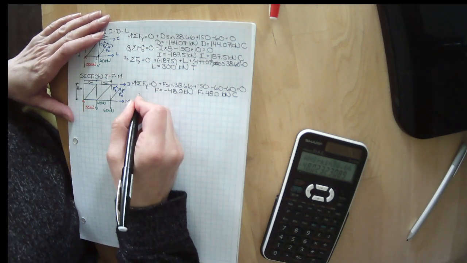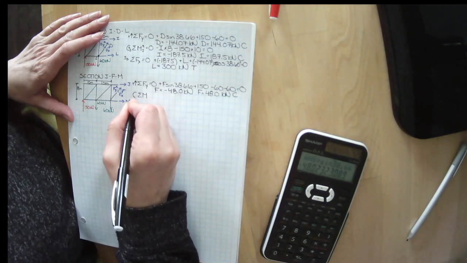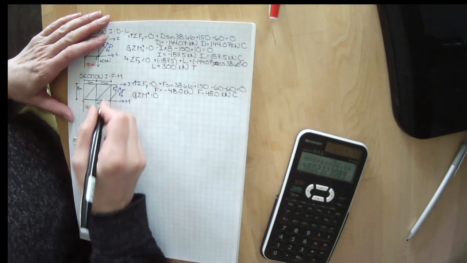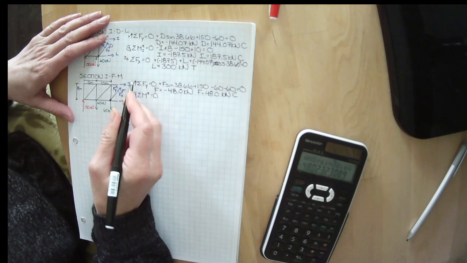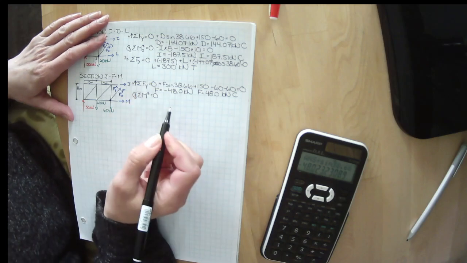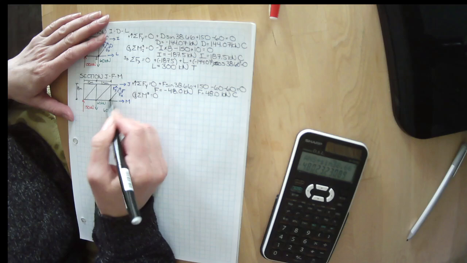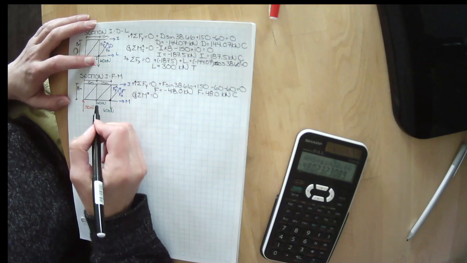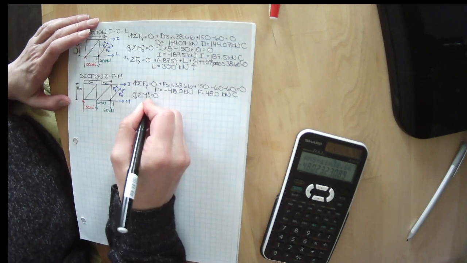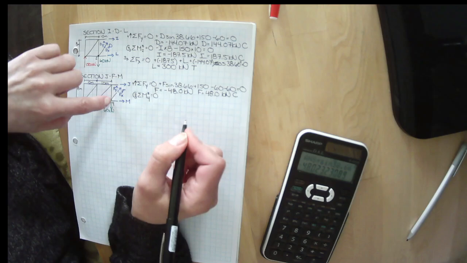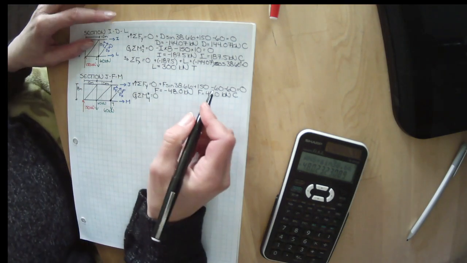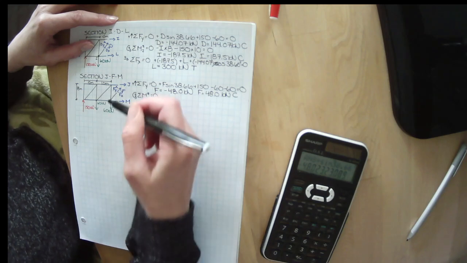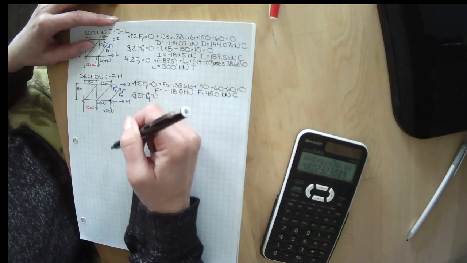We can sum the moments about a point, about the z-axis. I like to pick that point right there if it means I can get rid of the annoying Fy and Fx components, because F passes right through that node. This is node 4, so I'm spinning it about node 4. I'm putting a thumbtack right there and trying to spin this about that point. M passes through the node, F passes through the node, and this 60 kilonewtons passes through the node.